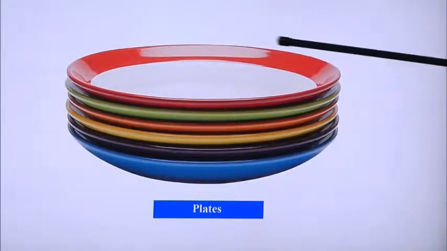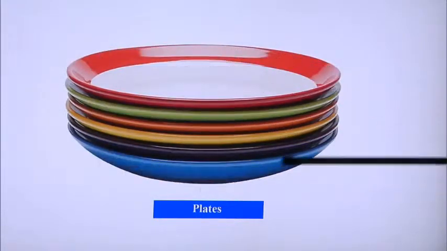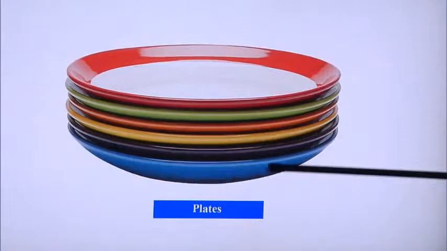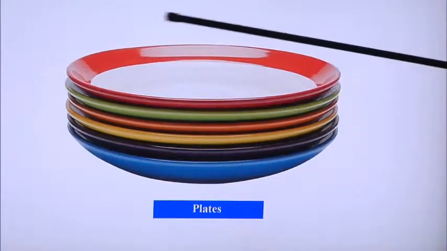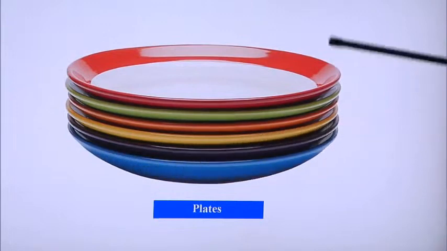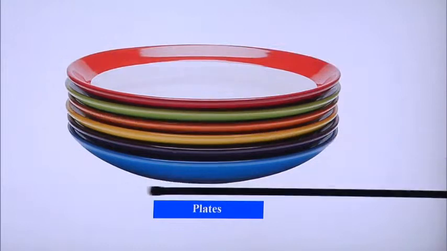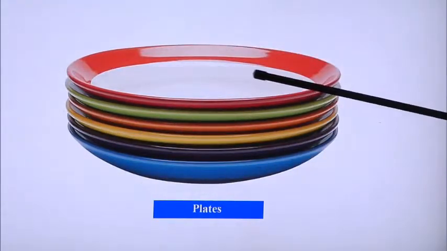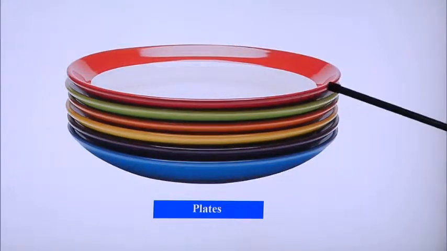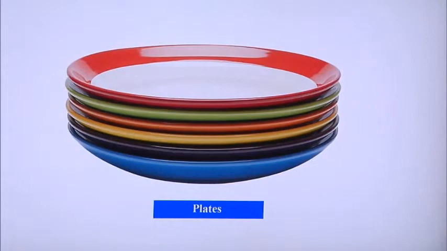Now these are non-metals. They are made from non-metals. And these plates are also made from plastics. They are made from what? Plastic. We use it to eat. So this is what? Plates. They are made from what? Plastic. So these are non-metal. They are what? Non-metals. Let's have a look at another one.